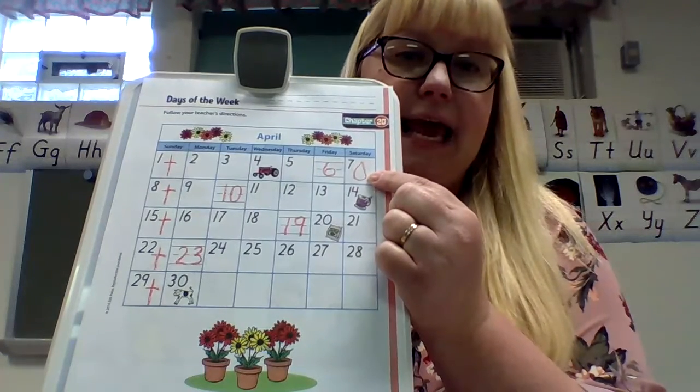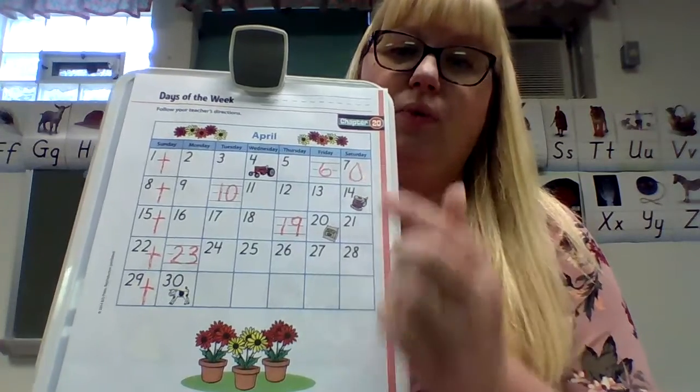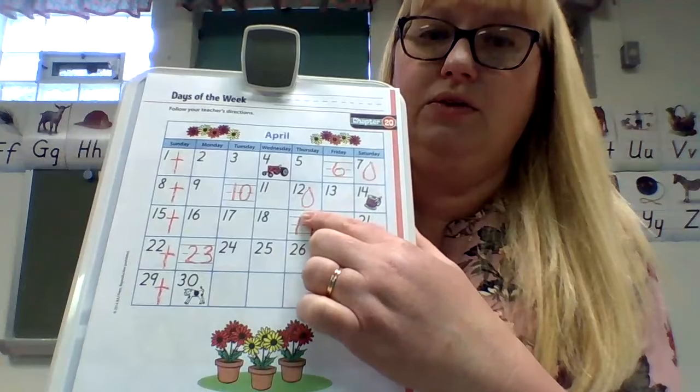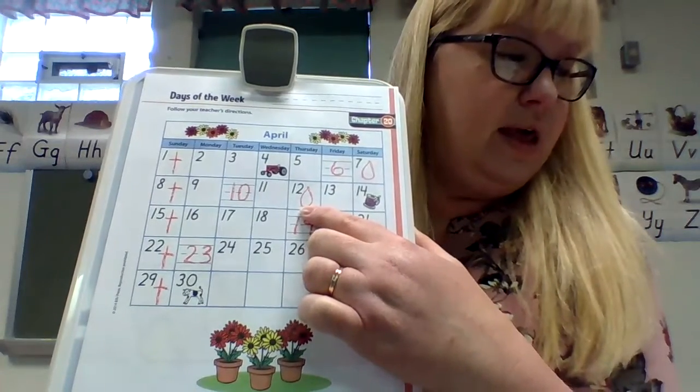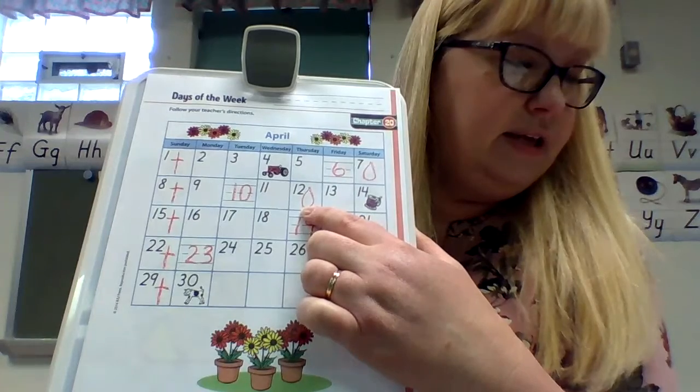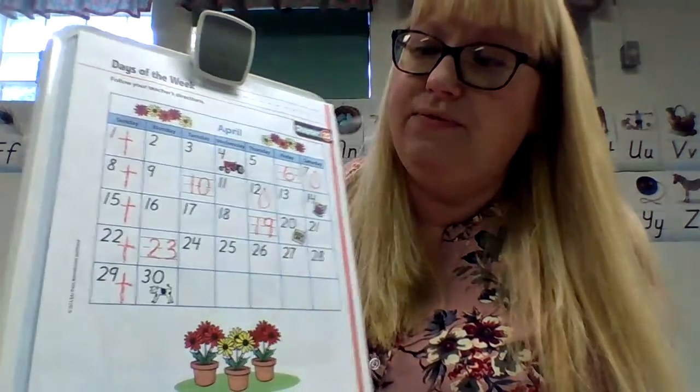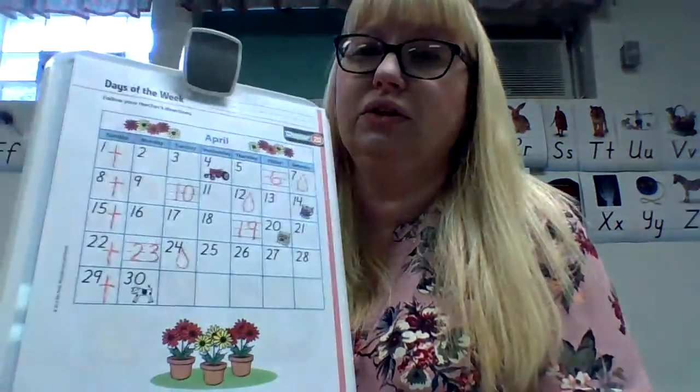Next date is April 12th. Find April 12th on your paper and draw a raindrop. See if you found it. April 12th is right here. 1, 2. It's 12. April 12th. Next we have April 24th. So you want to look for your 24th. April 24th. Draw a raindrop on there. So all the way down in this third row. 24, 2, 4, 24.